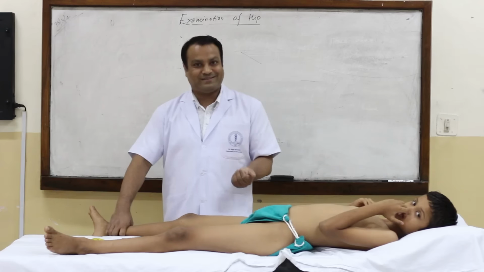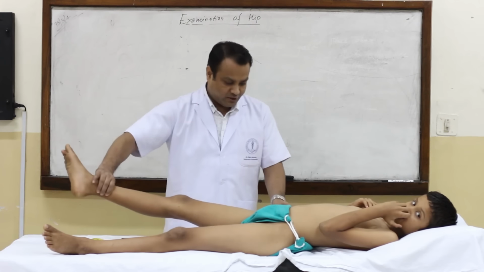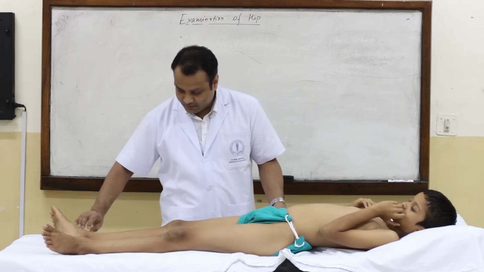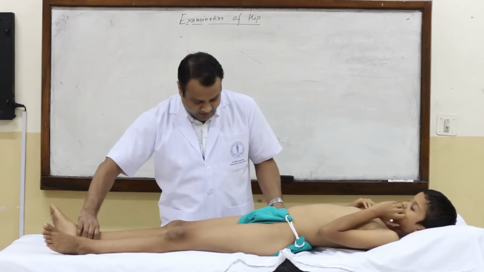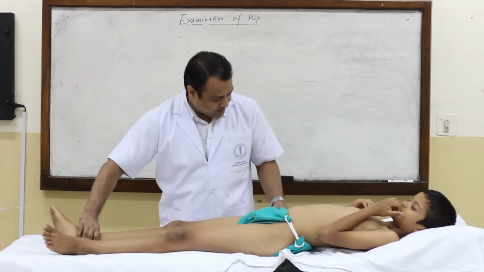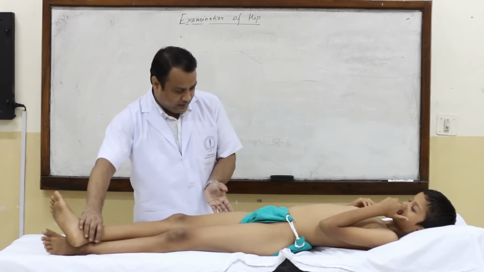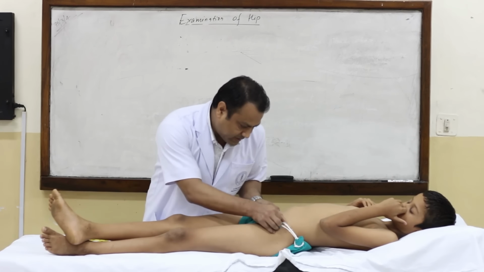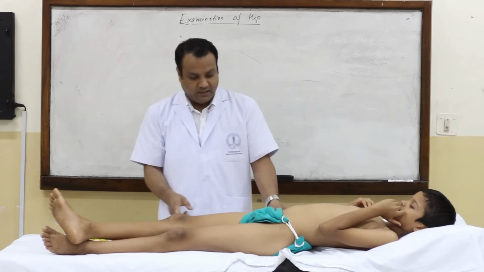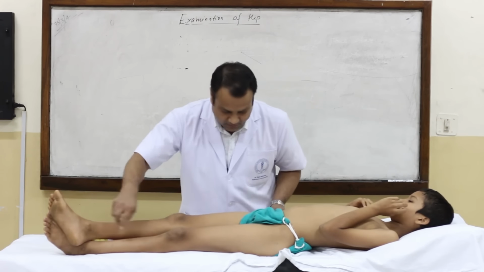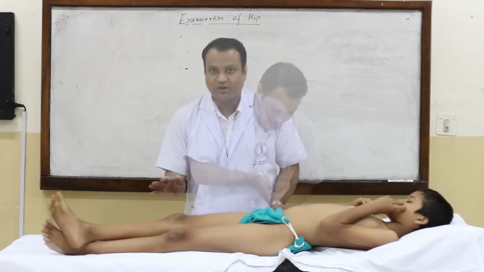I will explain what identical position means. Let's say the ASIS was at a lower level on one side and higher on the other. I do the adduction, it comes down. Now both the ASISs are at the same level and the pelvis is square. But if you measure from this ASIS to the medial malleolus, and this ASIS to the medial malleolus, it will not do.